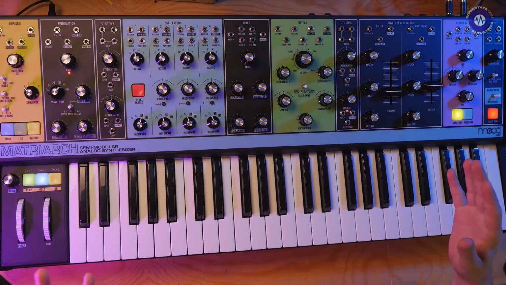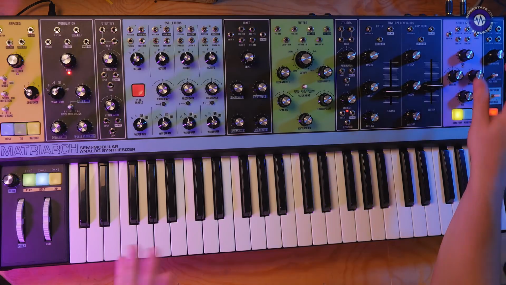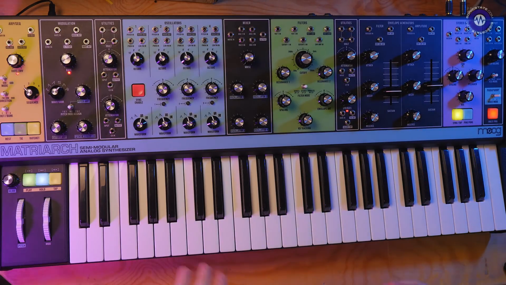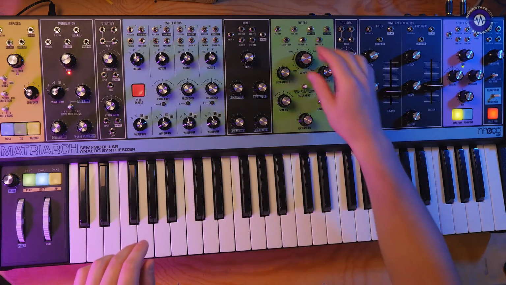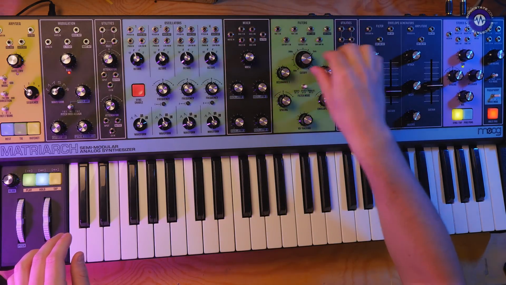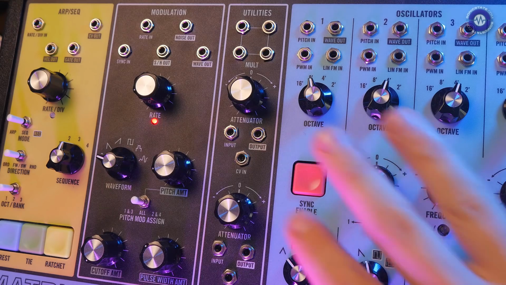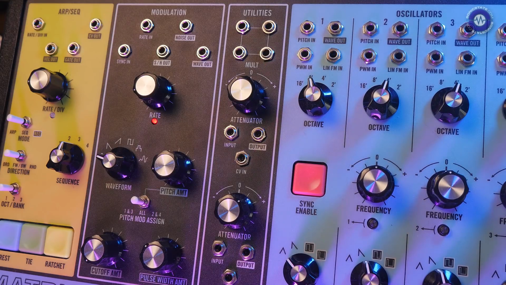So yeah, let's go through some patches and hopefully I'll give you an idea of what this synthesizer can do, and also in a kind of wider context why semi-modulars need attenuators and attenuverters and VCAs. So let's just have a look at the attenuators, or this utility section, first of all, just to kind of explain these, because it will make the rest of the video easier.